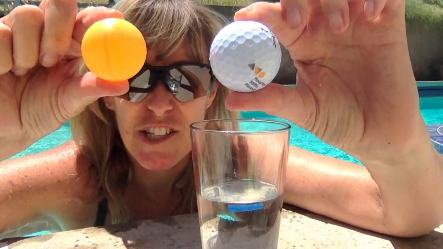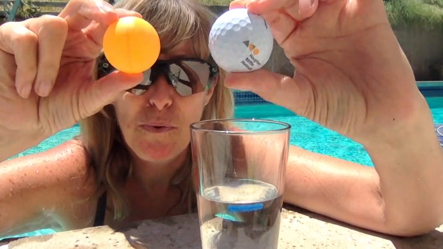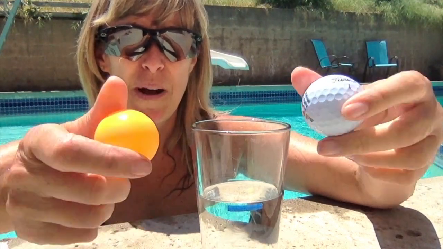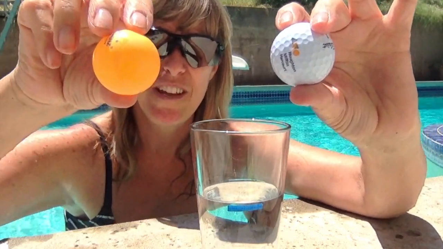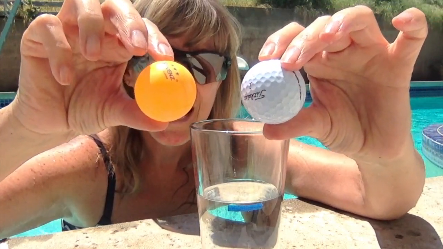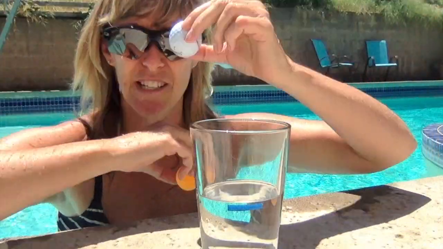So what we're going to do today is take a look at two different balls, okay? Both of these are pretty close to being equivalent in size. In weight, not so much. The golf ball's a little bit heavier. The ping pong ball's a little bit lighter. But they're about the same size. Now, my prediction is they're both going to float. What do you think's going to happen?